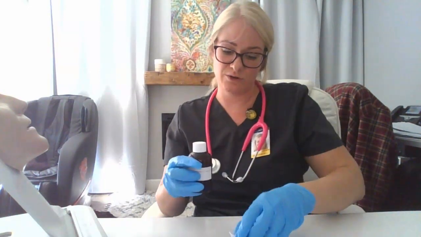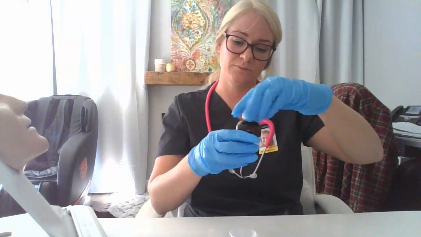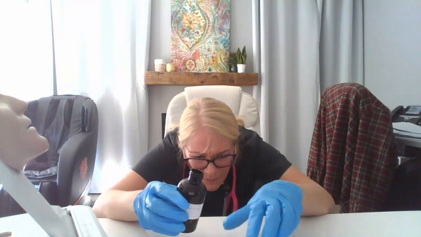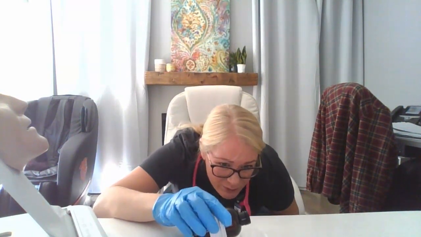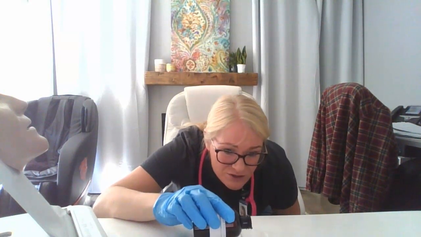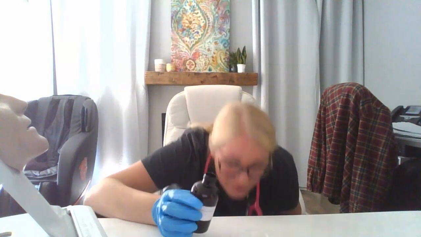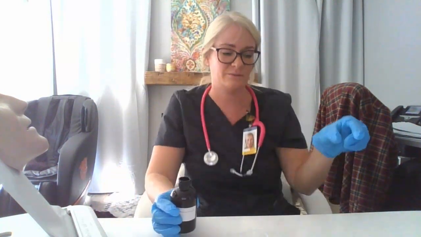So with this medication, you want to place your cup flat. We're going to be doing 15 mils, so we give them that 500 milligrams. We want to get down, make sure we can see the med. We would pour it to the 15 mil line. Okay, and you want the concave to be at the 15 mil line.